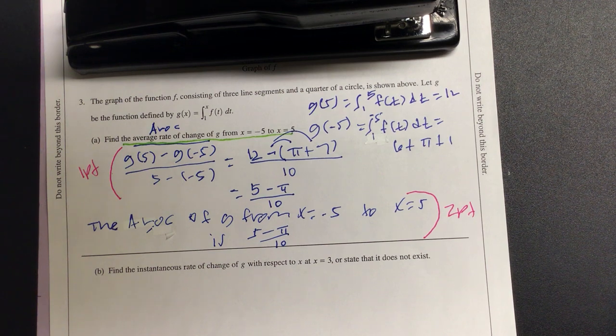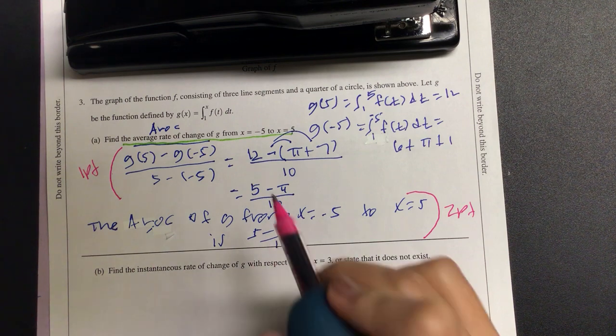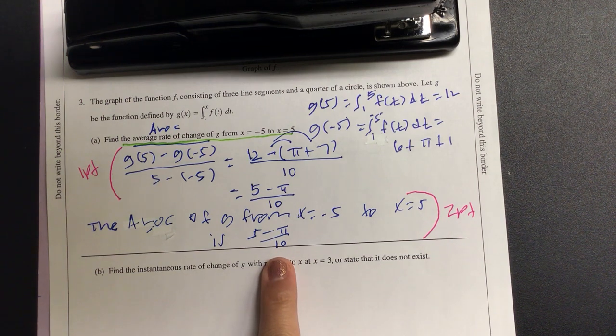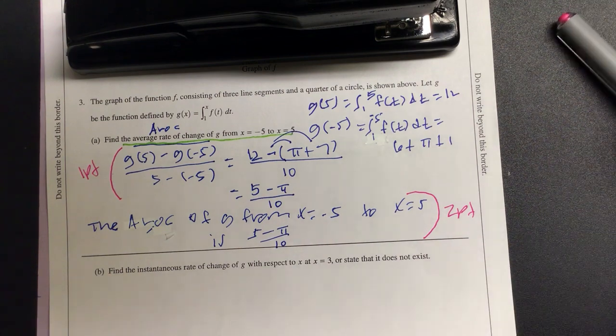Does 1 minus pi over 2 also work? Where's the 1 coming from? To simplify the 5 over 10. Right here? 1/2. Yeah, if you do 1/2 minus pi over 10, it also works. Okay, let's go on to part B.